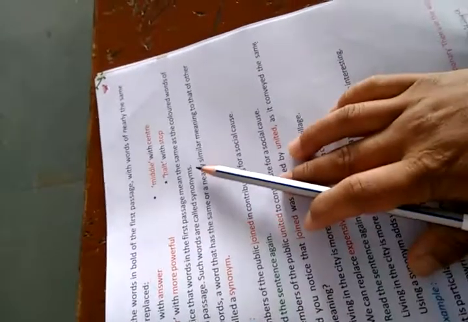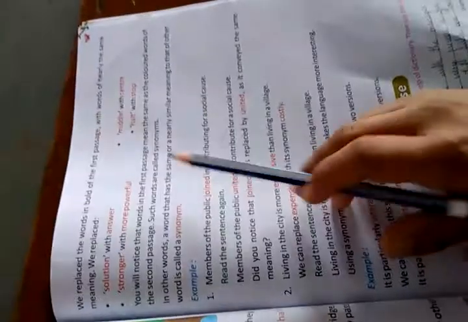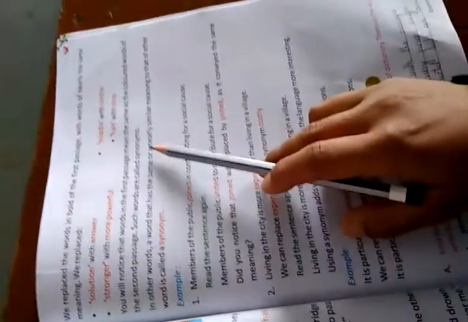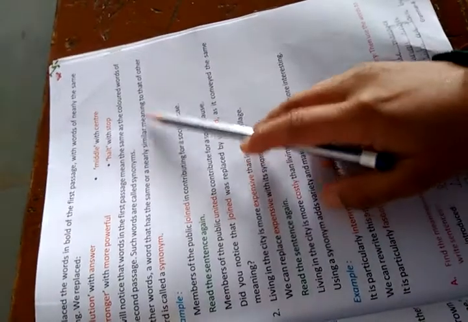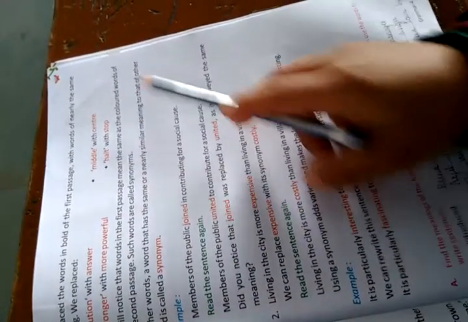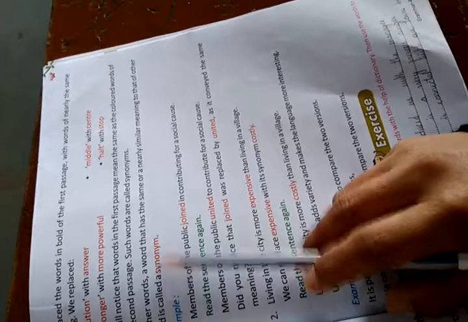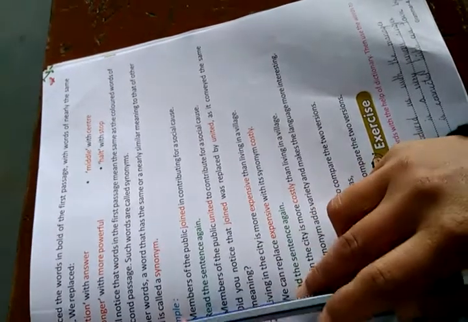Such words are called synonyms. The words which have the same meaning, we call synonyms. In other words, a word that has the same or a nearly similar meaning to that of another word is called a synonym.